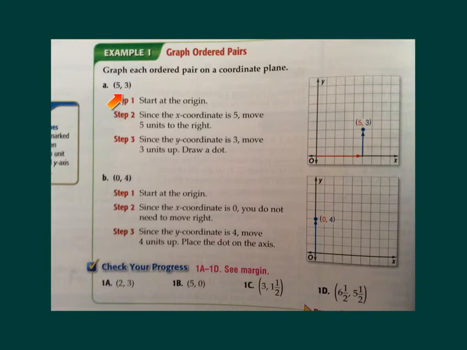So the coordinate we're going to look at is going to be 5, 3. Now, you always want to remember that your coordinates go x, then y. That's an x and a y. So we're going to start at the origin, which is going to be 0, 0. Right here, we're going to go over 5: 1, 2, 3, 4, 5. And then we're going to go up 3: 1, 2, 3. And we'll put a dot there.